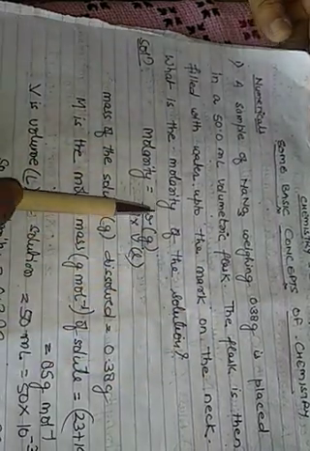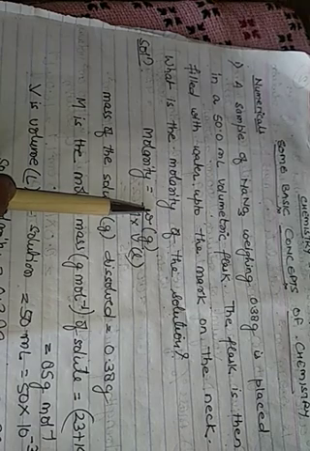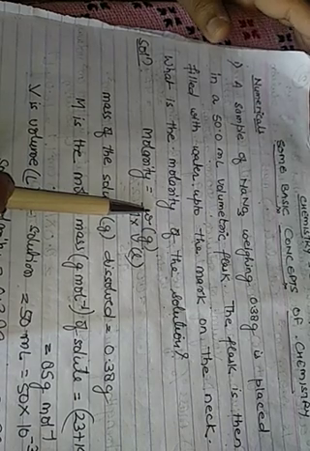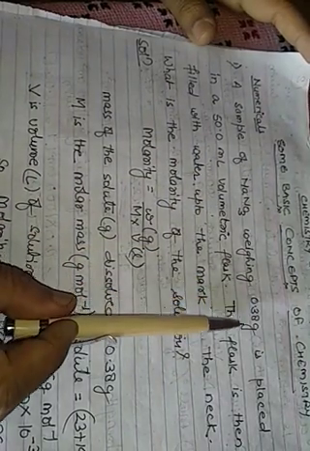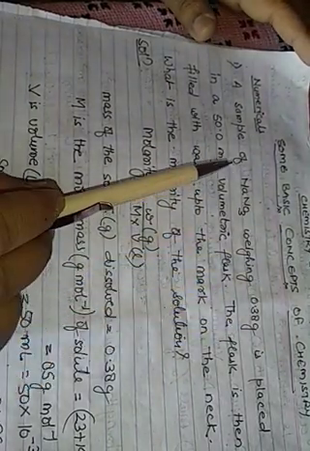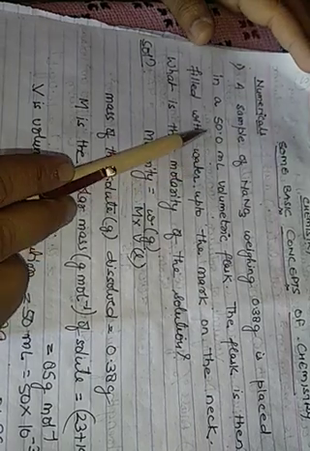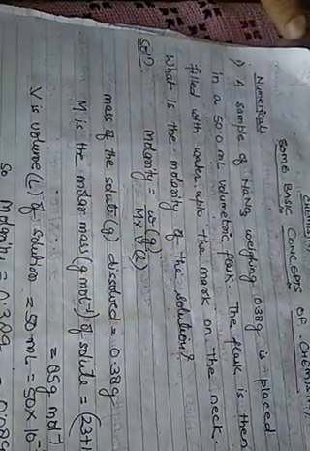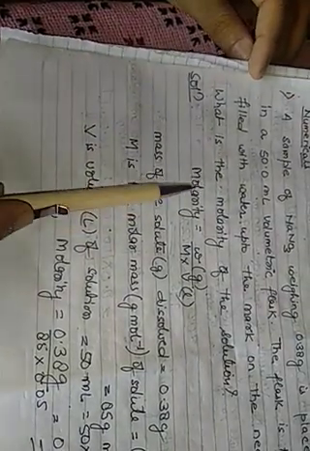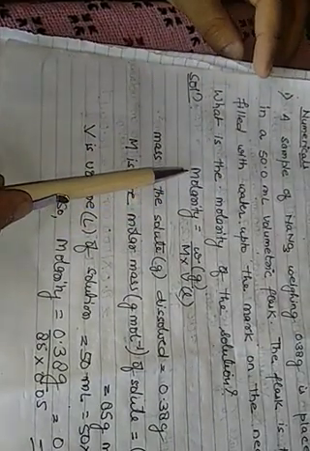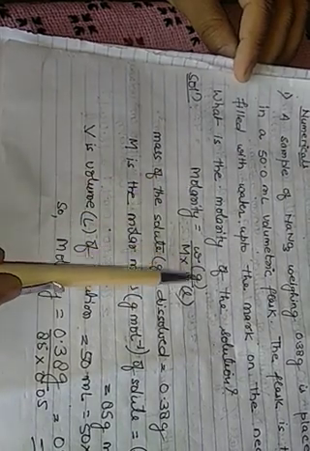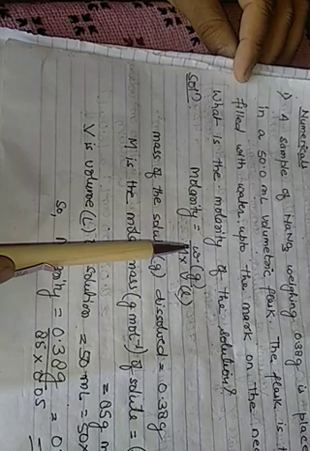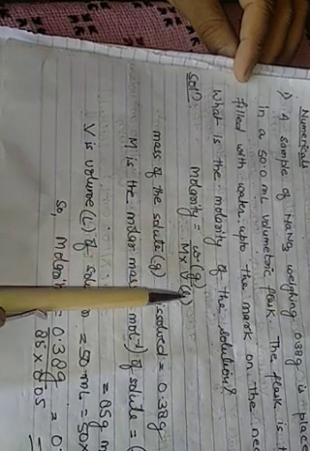So in this numerical, we have to calculate the molarity of a solution that has NaNO3 whose weight is 0.38 gram and the volume of the solution is 50.0 ml. So how can we solve this problem? The formula of molarity, as we discussed in the previous lecture, is: molarity is equal to weight of the solute in grams upon molar mass of the solute into volume in liter.